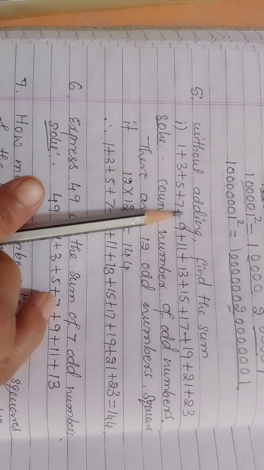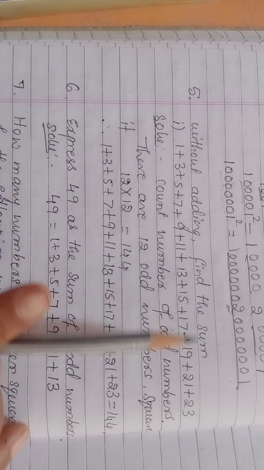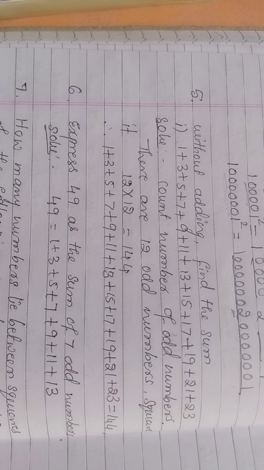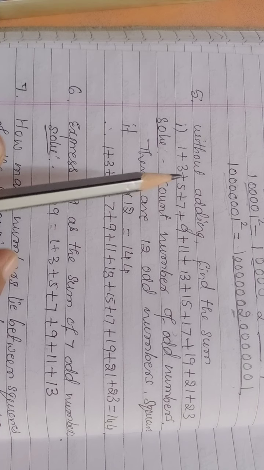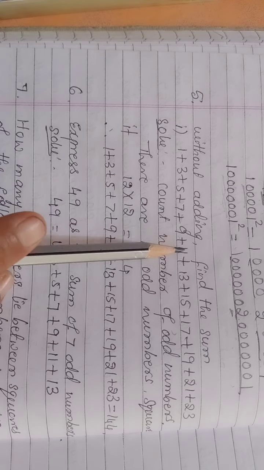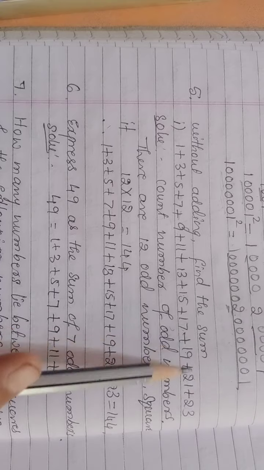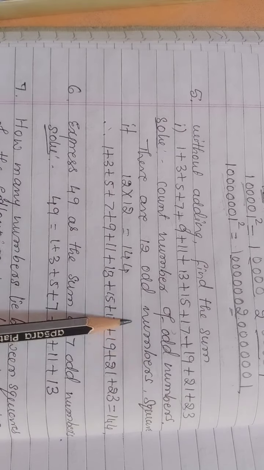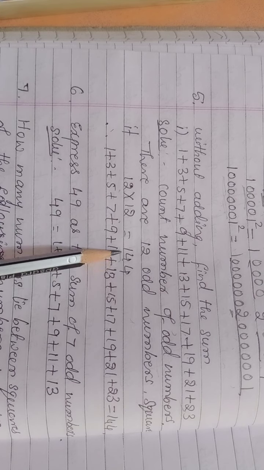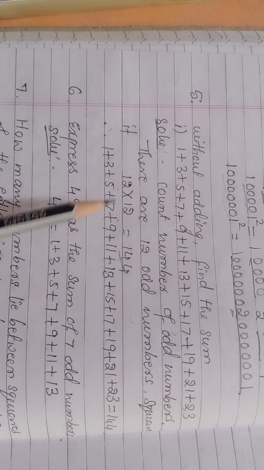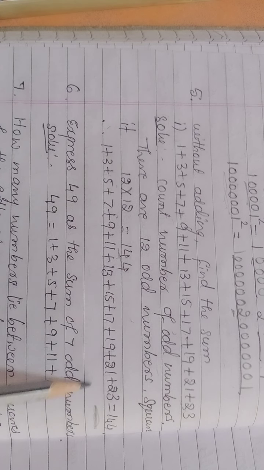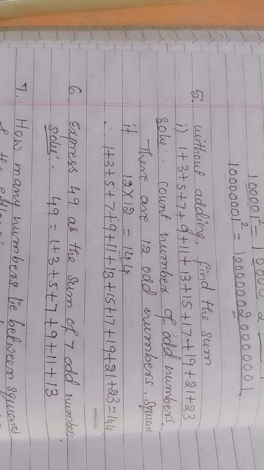So here, you should not add them one by one. You have to find the sum. How to do it? It is one more special property of square numbers, isn't it? Just count how many odd numbers there are: 1, 2, 3, 4, 5, 6, 7, 8, 9, 10, 11, 12. 12 odd numbers are there. Just square it: 12 into 12, 12 12s are 144. So the sum of these numbers will be 144. You can take your calculator and add it. You are getting the same total, children.